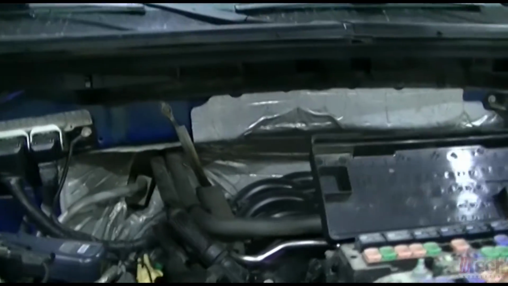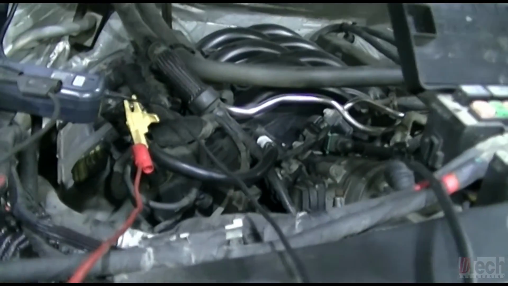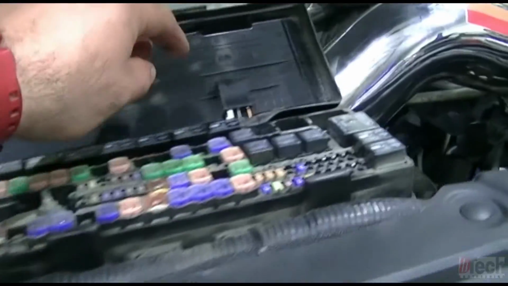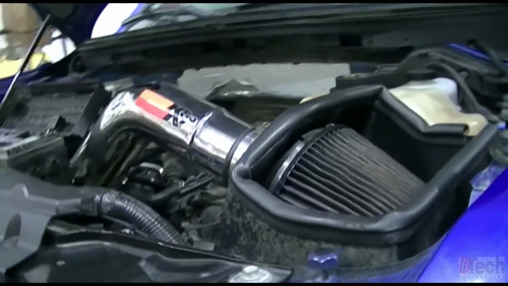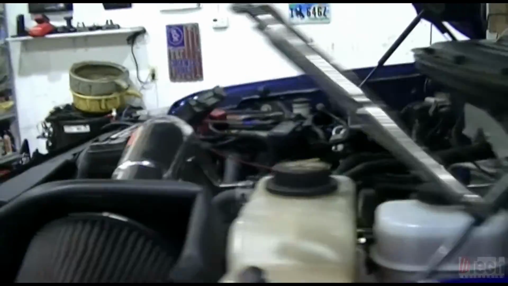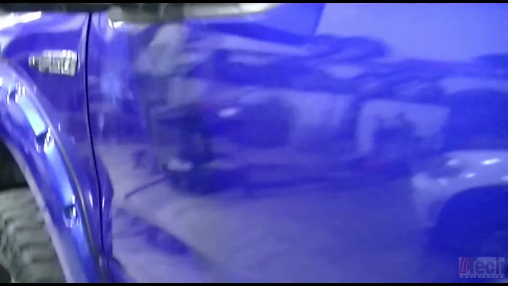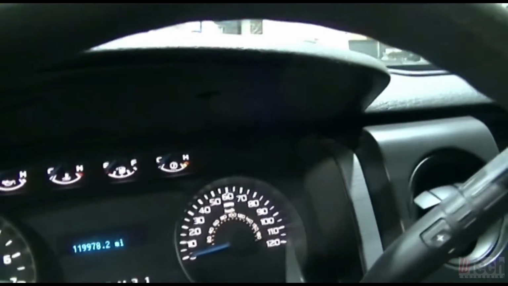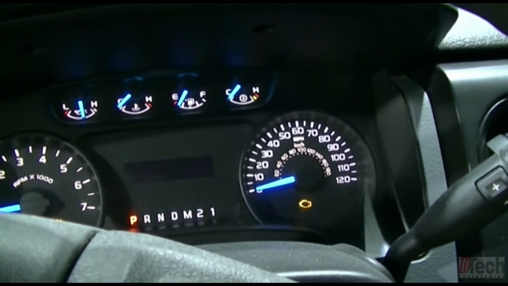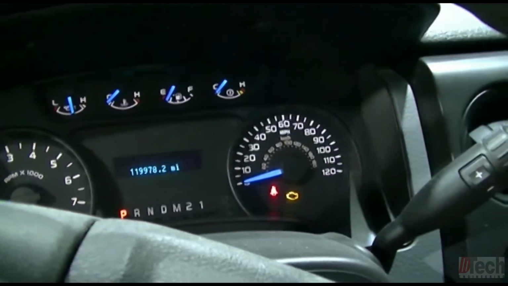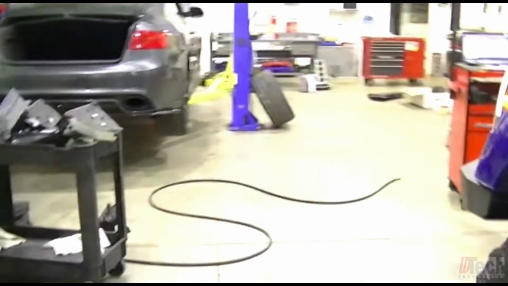In order to get this to crank, no start, and keep ignition, just remove the fuel pump relay, and I will get you a sound of the cranking. And it does have a slight oddball cranking sound.